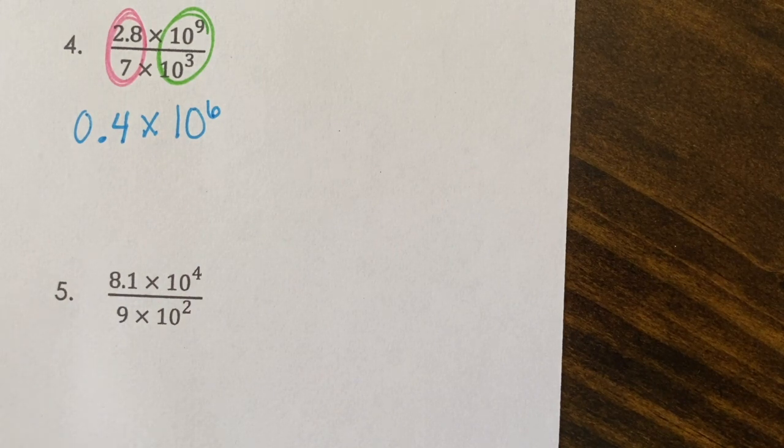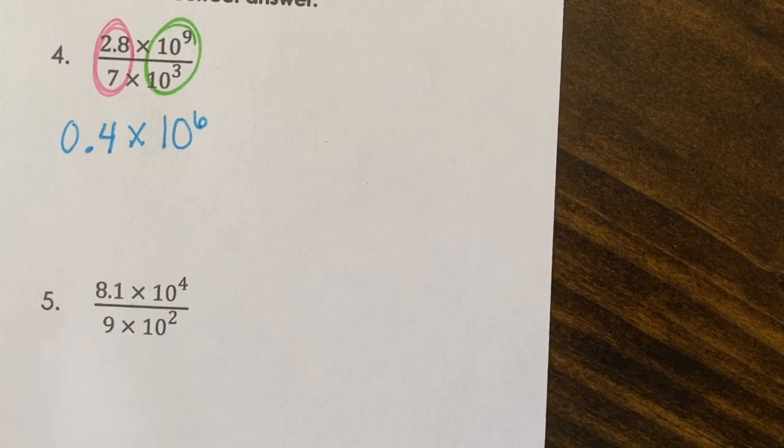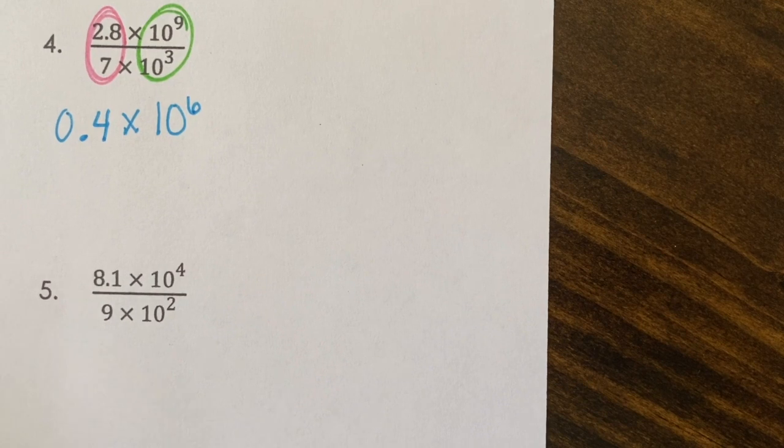Just like when you are multiplying using method 2, you have to put it in correct scientific notation sometimes. Dividing using method 2, you're going to get numbers that are not in correct scientific notation. So you're going to have to change it. Let's see.